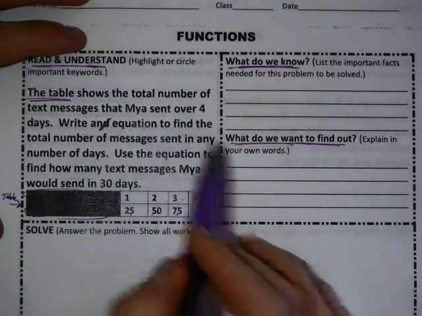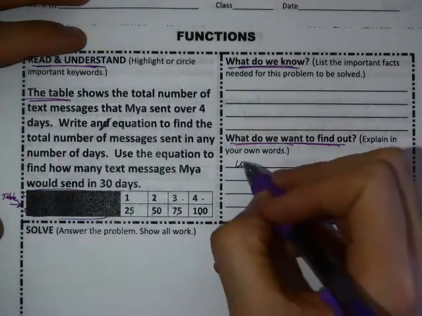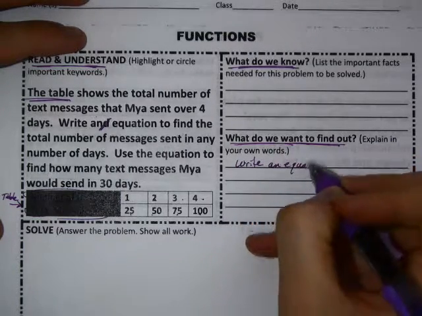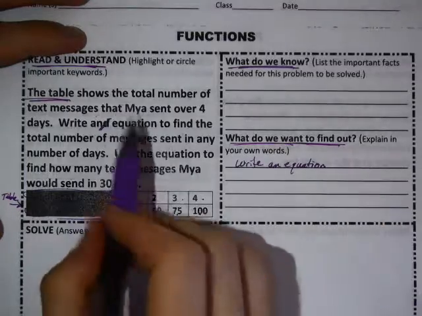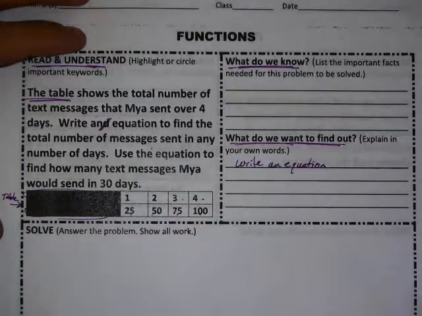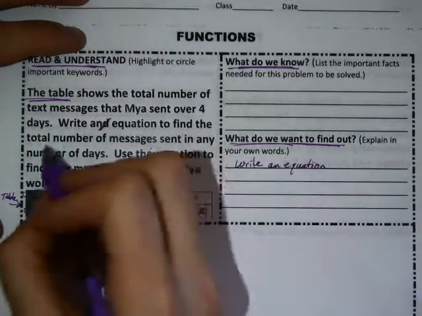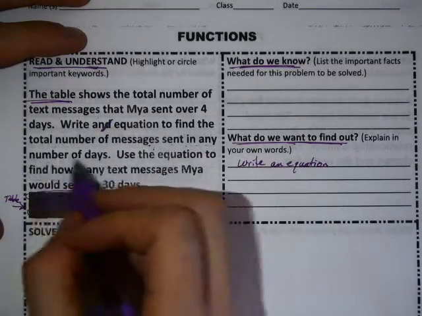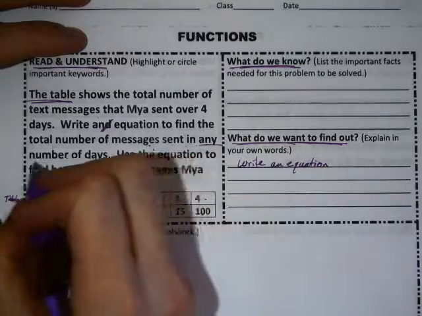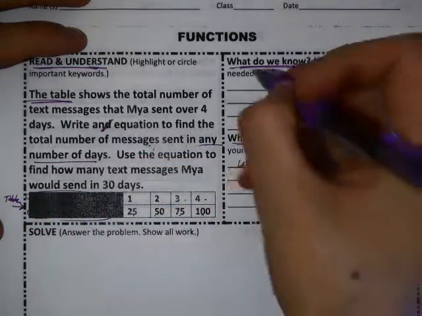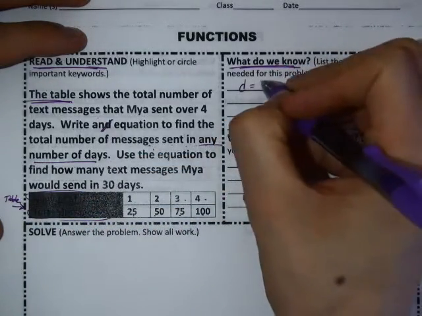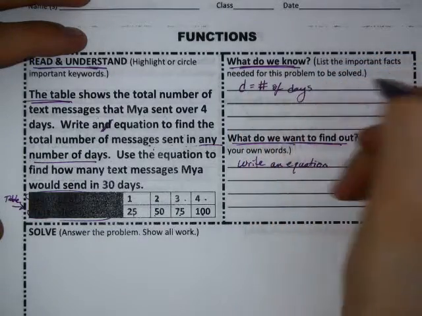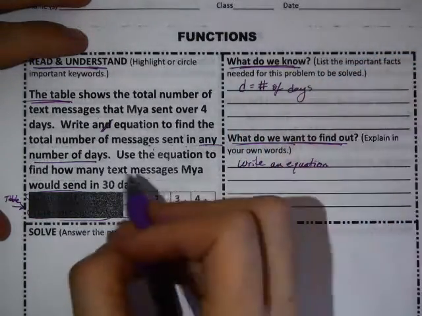Write an equation. So that's what we need to find. We need to write an equation to find the total number of messages sent in any number of days. So there's going to be some variables here. Any number of days, so we're going to use that variable D. So what do we know? D is the number of days. So it sounds like we're going to use that as a variable.